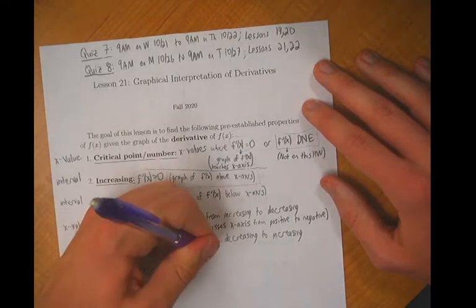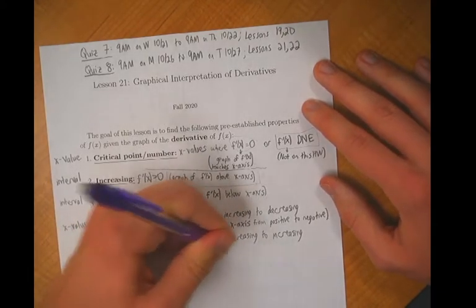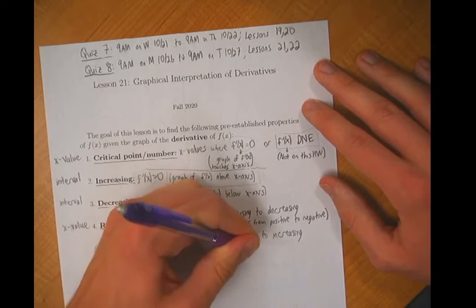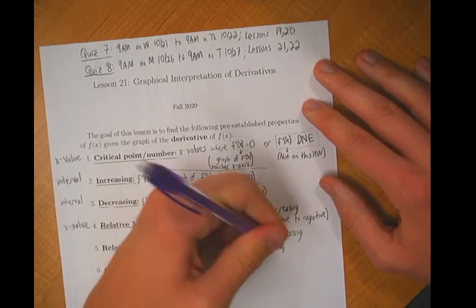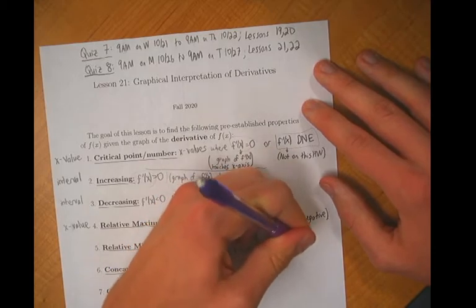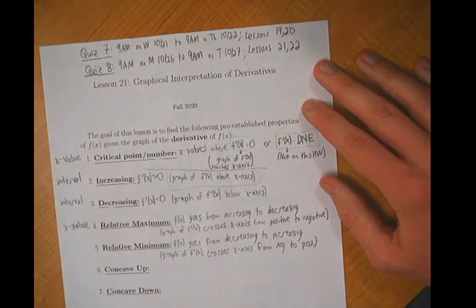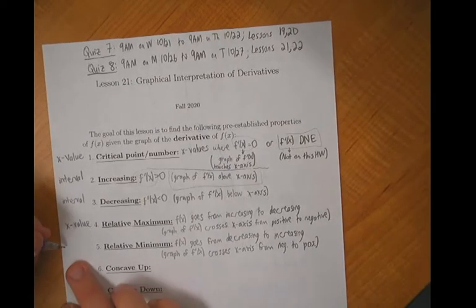Exactly. So it crosses the x-axis from negative to positive. Okay. And this is also again going to be an x value. Okay.